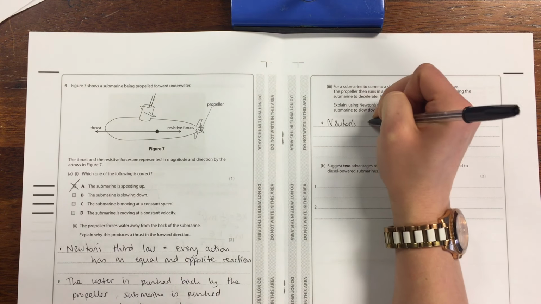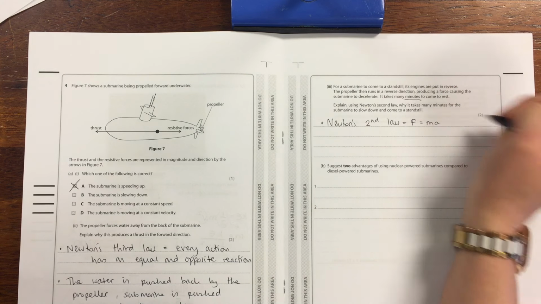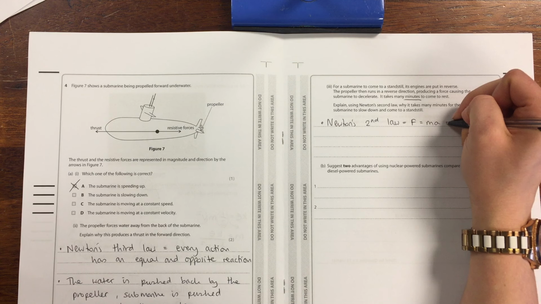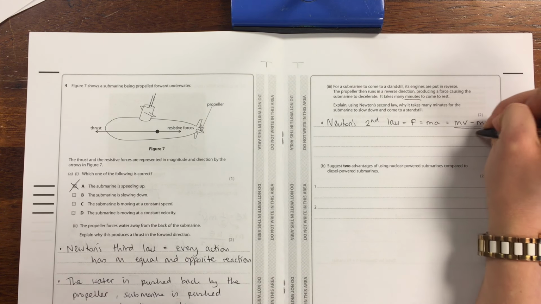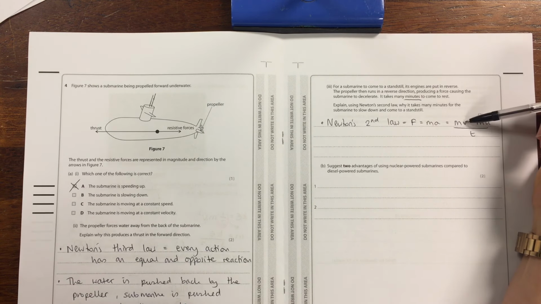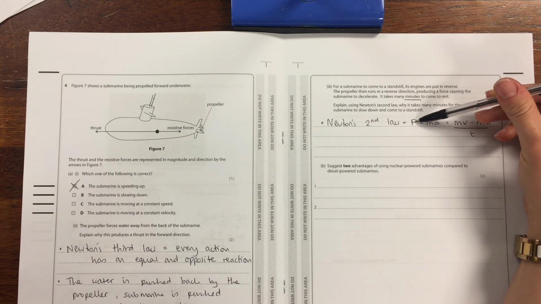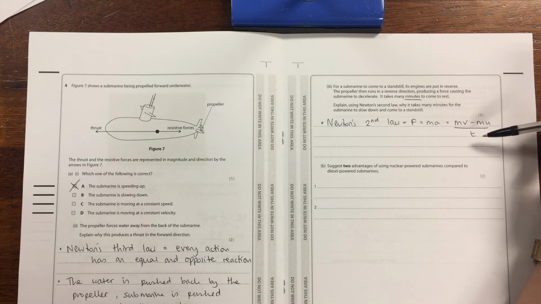So Newton's second law, you might remember as F equals ma. Well, that hasn't got time in there, so we need to expand on that a. So that equals mv minus mu all over t, as acceleration is v minus u over t. This you may have used in P2, where you talk about the force on a car in a collision. So that's the change in momentum over time.